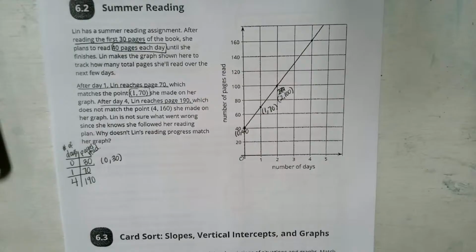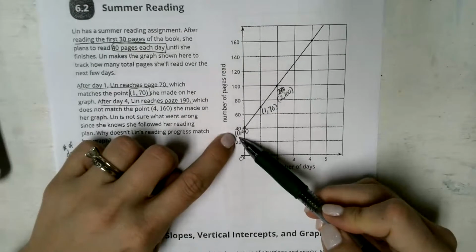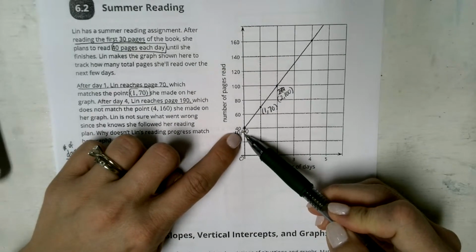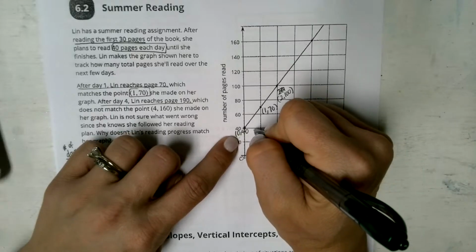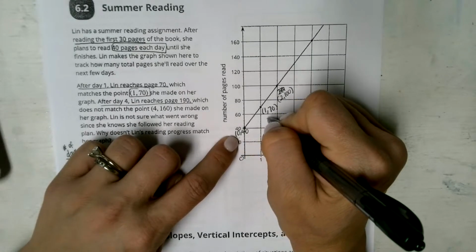So let's think about this now. So day 0, she says she started at 40 and went to 70. So from 40 to 70, that is a 30-page increase.